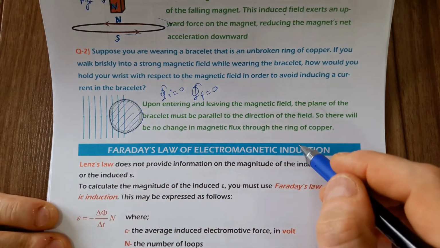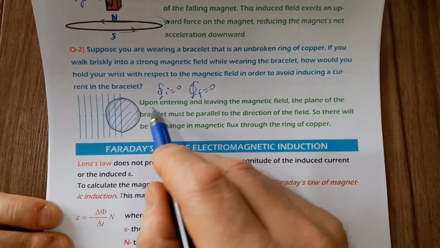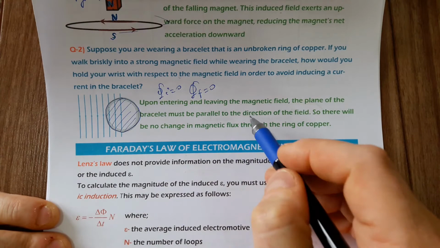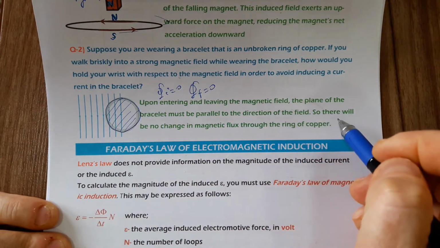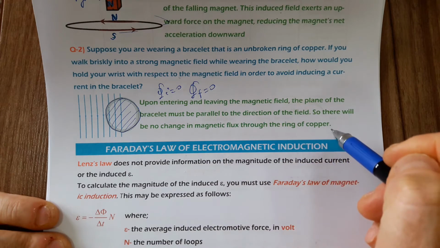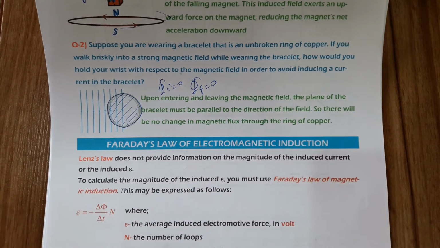No induced current will be in the bracelet. Upon entering and leaving the magnetic field, the plane of the bracelet must be parallel to the direction of the field. So there will be no change in magnetic flux through the ring of copper, and there will be no induced current in this case.